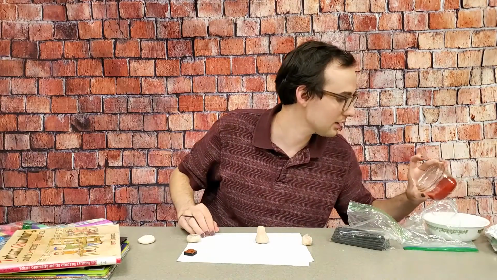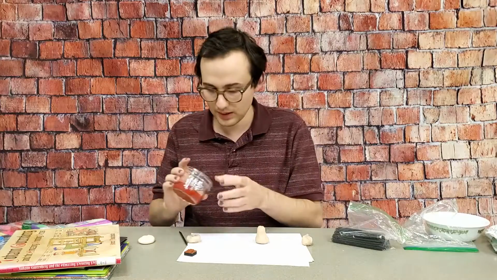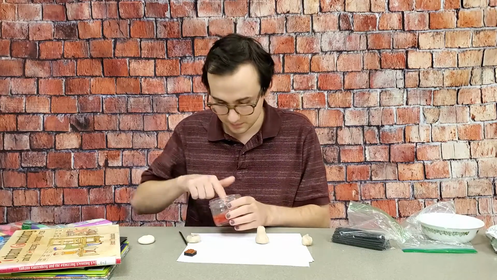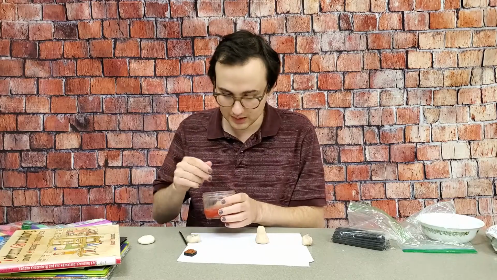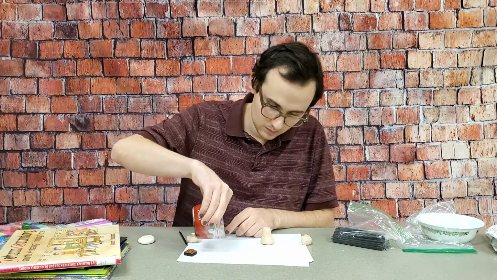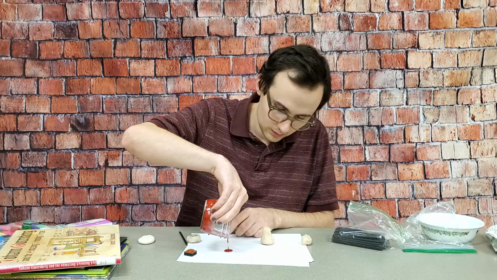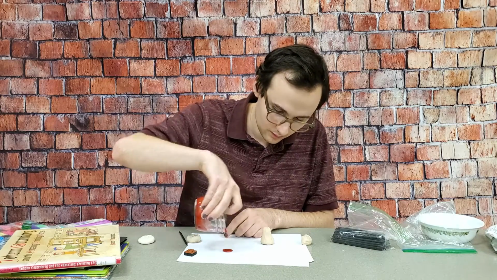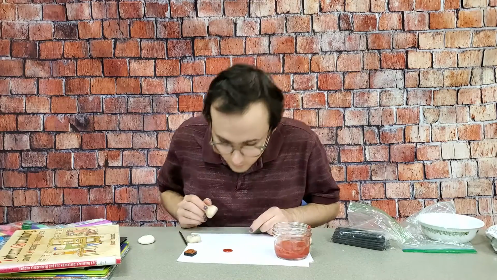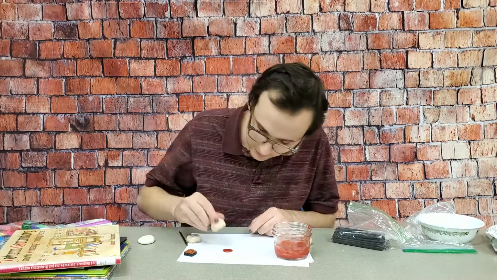Okay, I think this is going to be good to use. So I've had my wax sitting in a bowl of hot water, just so that it gets nice and melty and I can pour it on the page. Okay. Now I'm going to let it cool for a second.